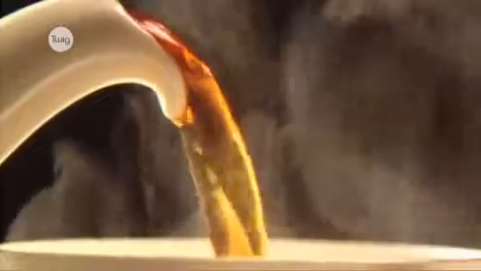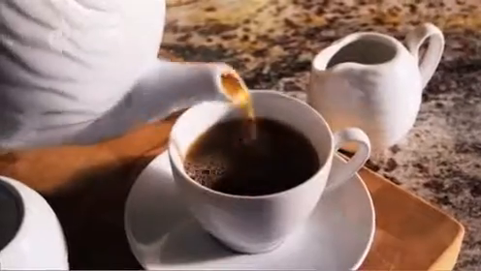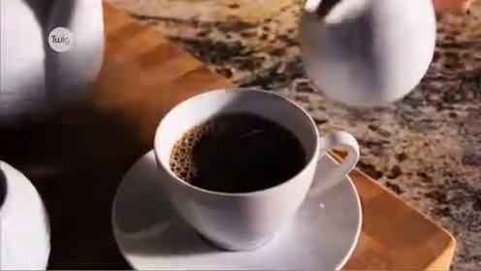How quickly a solute dissolves will also depend on the temperature. The hotter the liquid, the quicker the particles move around. So sugar in a hot cup of tea will dissolve much more quickly than in cool water.